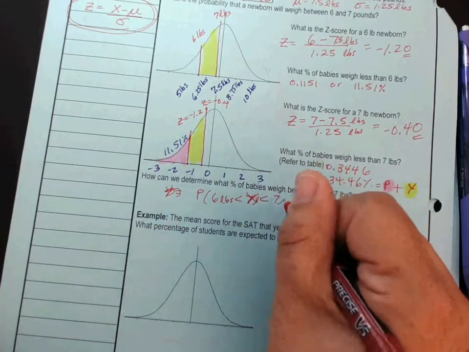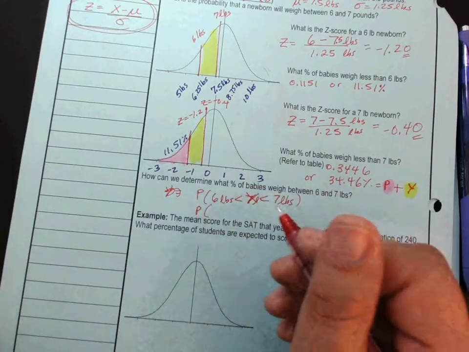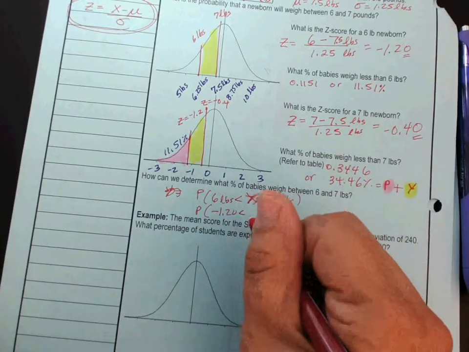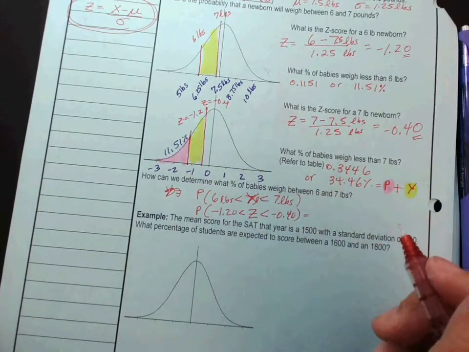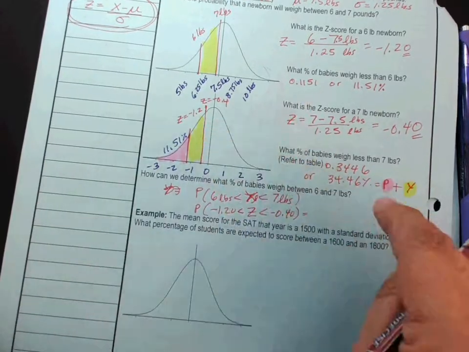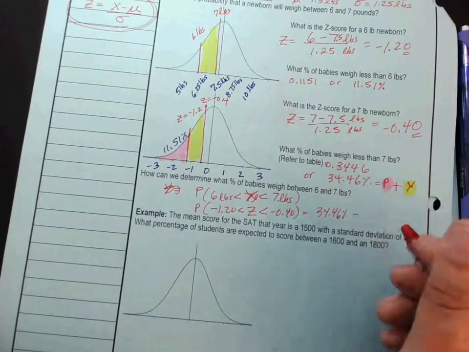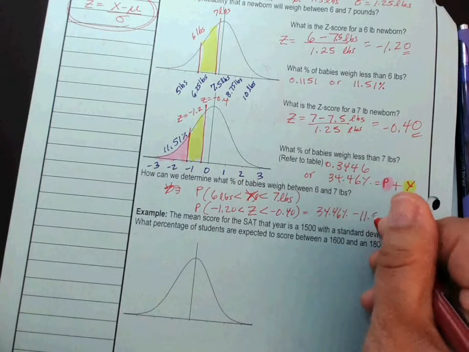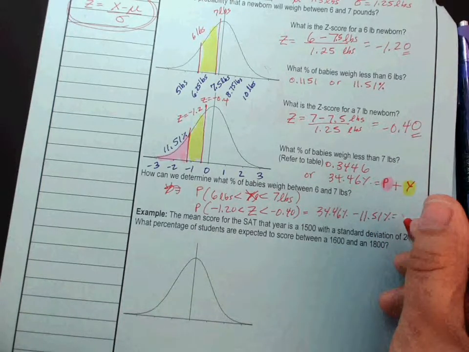Pretend that's an X. That is the same as the probability for z-scores. So if I know the z-scores, it's between -1.20 and -0.40. Notice that one comes first, it's less than the z-score of -0.40. Well, that's going to be this 34.46% minus the 11.51%, which is 22.95%.